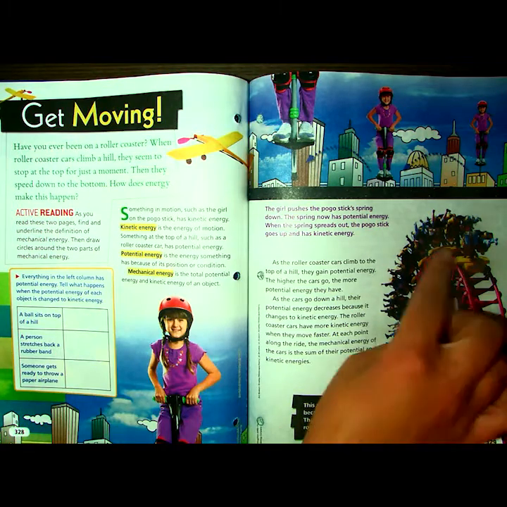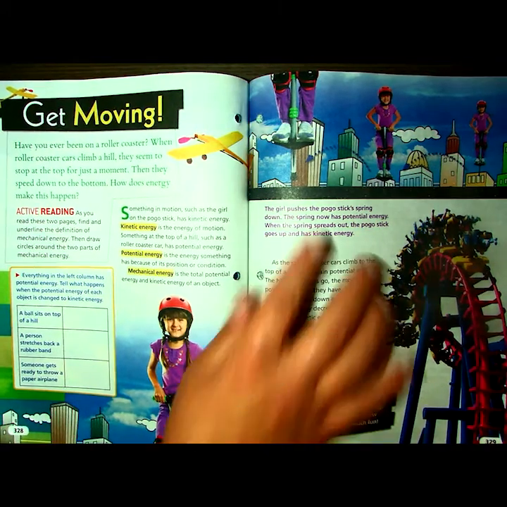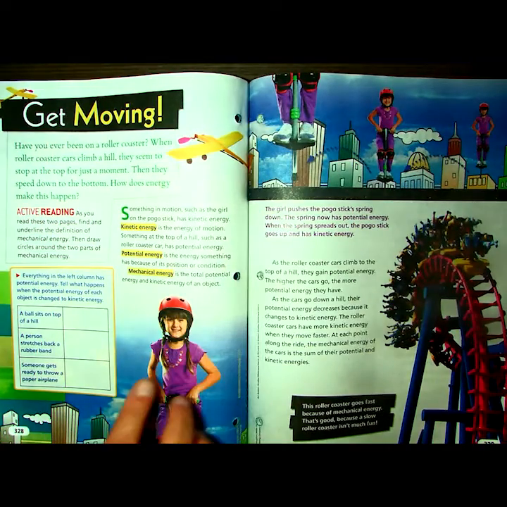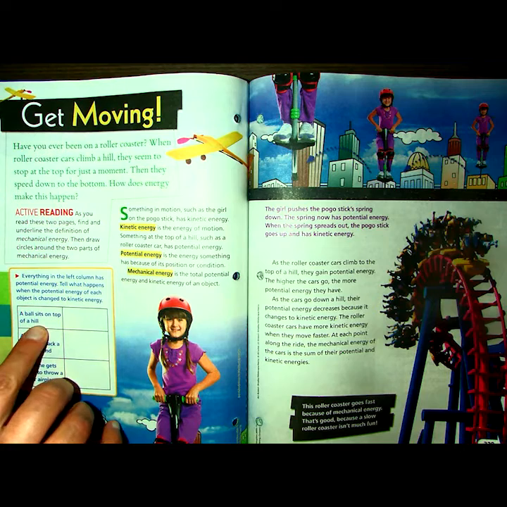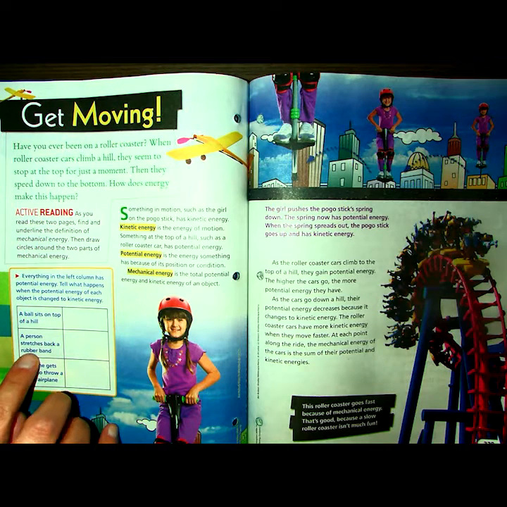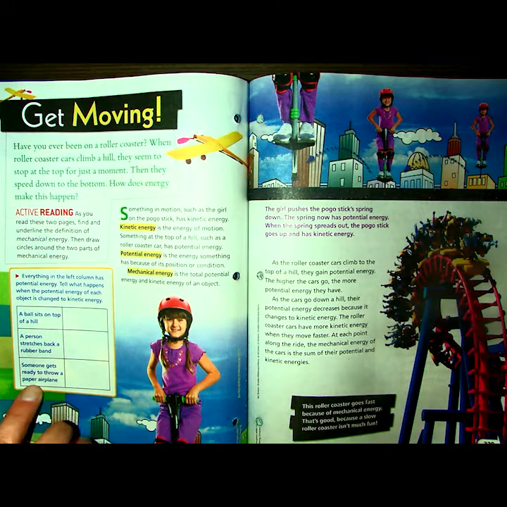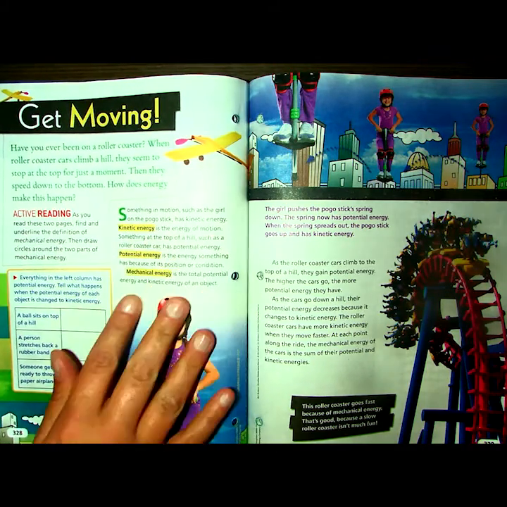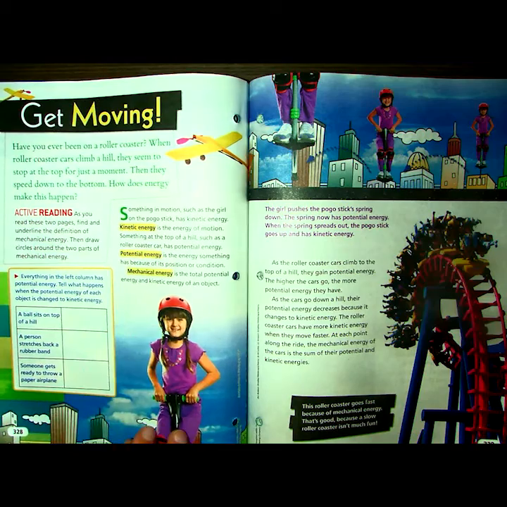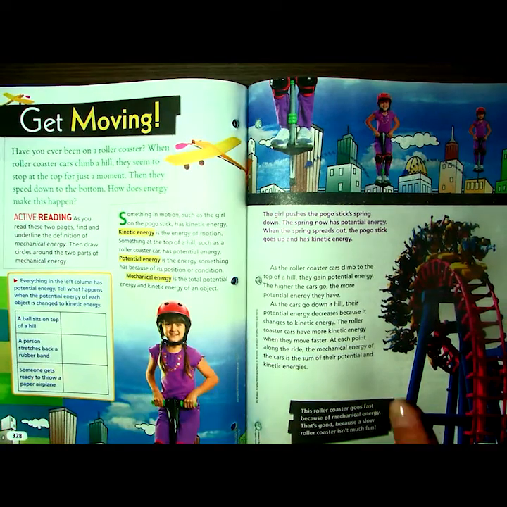They even referred to the movement of a roller coaster, this girl using a pogo stick, and then they even talked about these examples over here: a ball that's sitting at the top of a hill, a rubber band that's stretched back, and someone who's getting ready to throw a paper airplane. So now that we've read this, we're going to go through and complete a notebook page together. So I'm going to move this textbook out of the way.